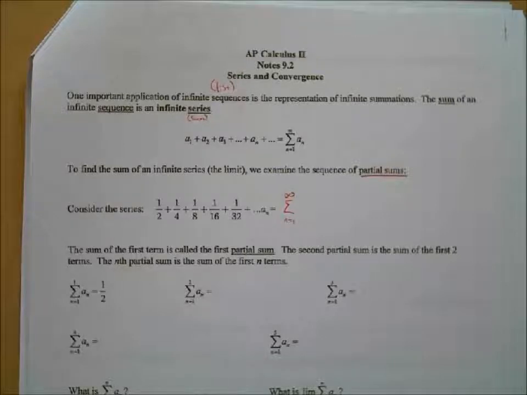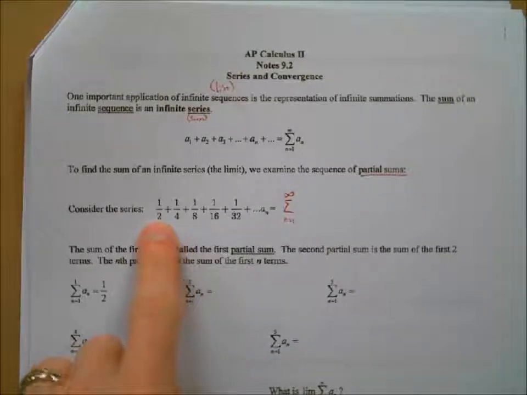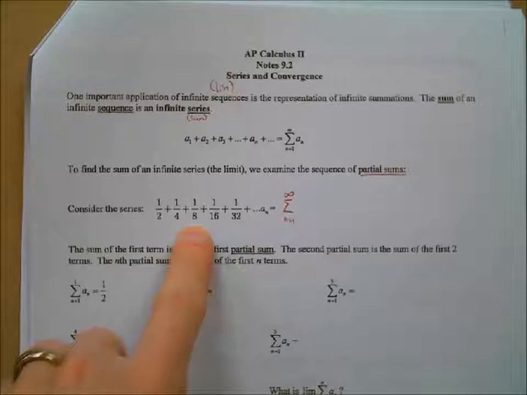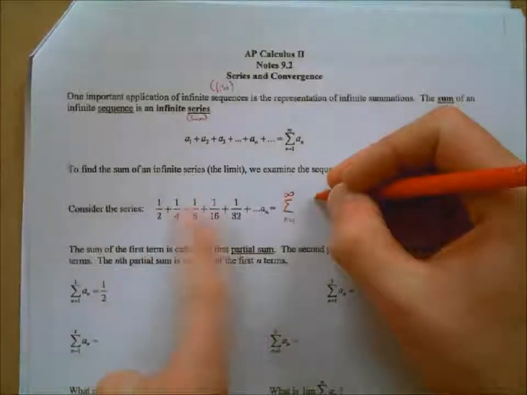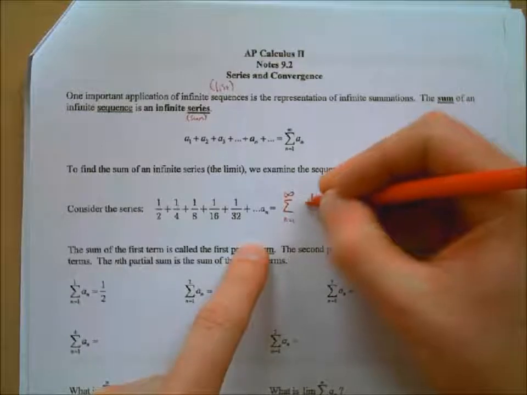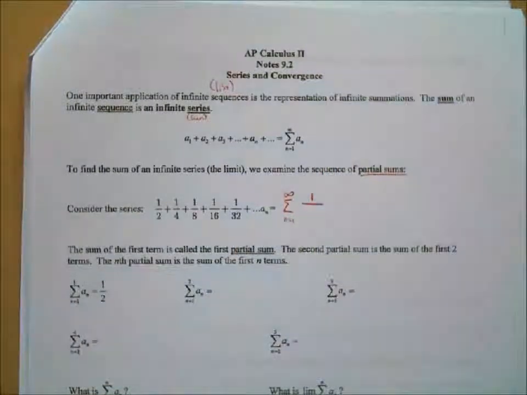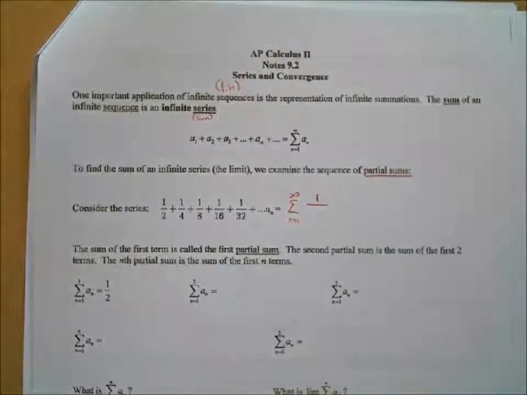In this case, we see 1/2, 1/4, 1/8, 1/16, 1/32. We see that the 1s in the numerator aren't changing, so we can just put a 1 in the numerator. And then what's happening in our denominator here? What would be the rule for that?